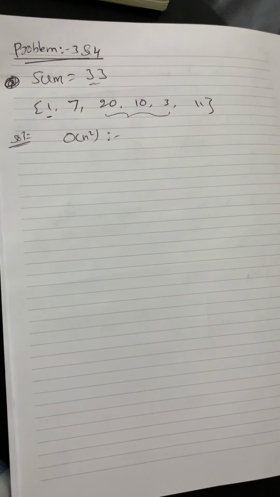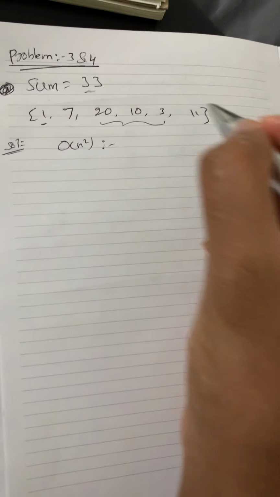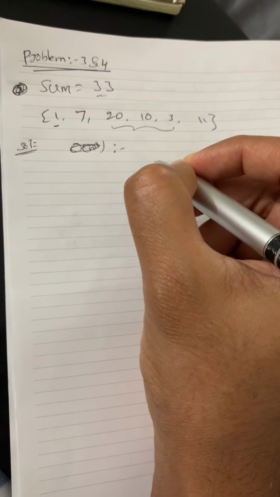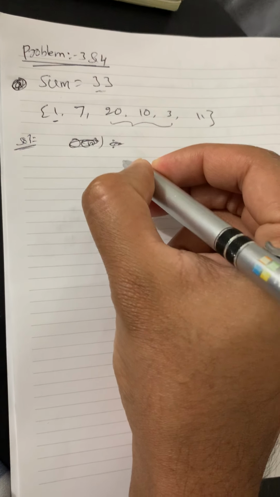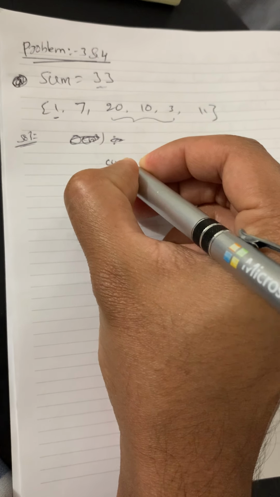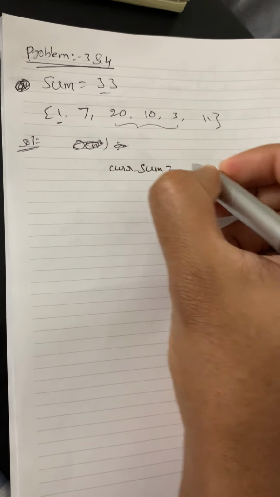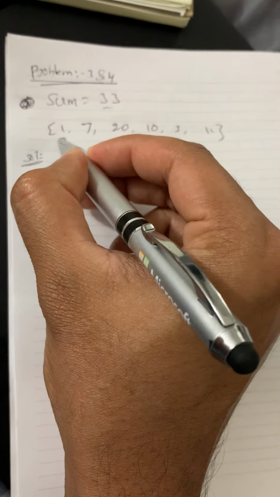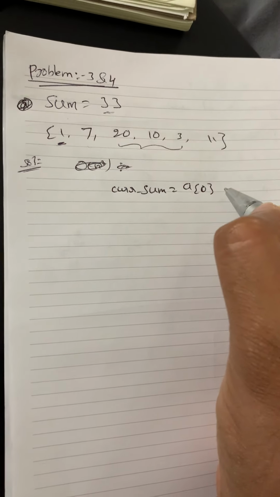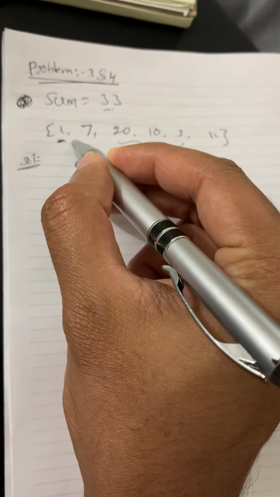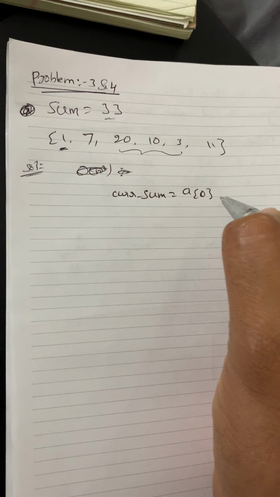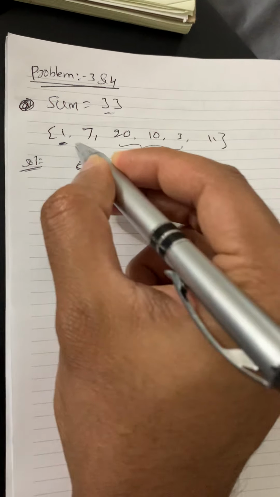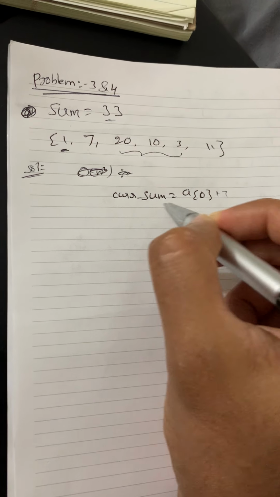So I had another solution for this problem. Basically, I will have an int variable that's going to be current sum. Initially it will be holding information about a of 0, which is this one. Then I will use a for loop to traverse the list, and every time I explore a new element, it's going to add to the current sum.